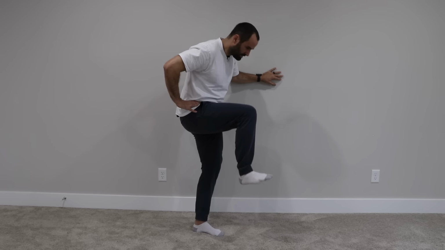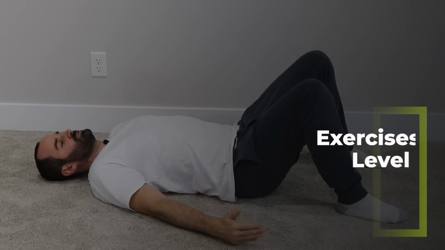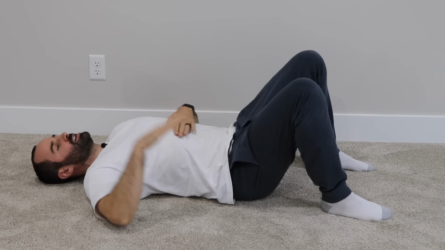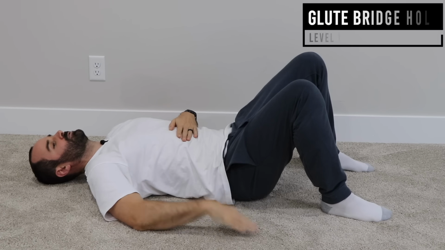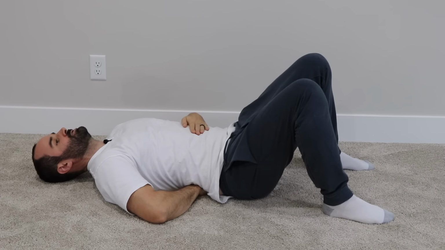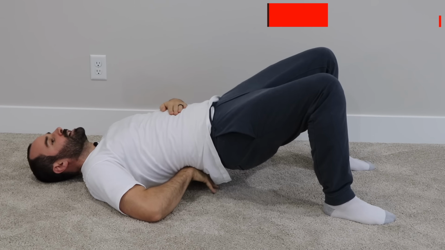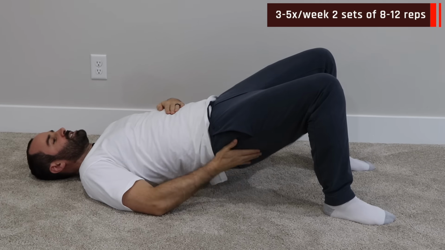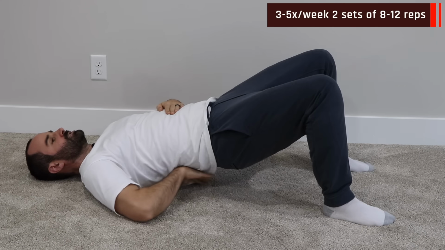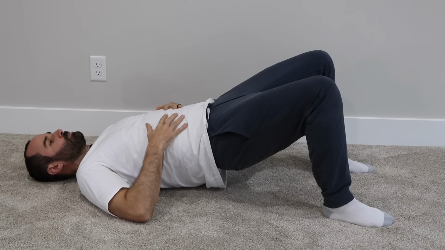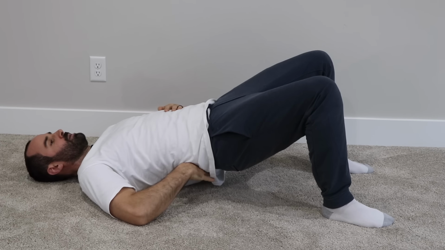The first level 1 exercise for this is just a bridge hold. But one thing I want you to make sure that you do is you flatten your back down against the floor. So think if you put your hand under your low back, you're pressing your back into your hand and then lifting up with your glutes and holding to tolerance. Make sure your tension is in your buttocks and your legs, not your back. And really think about keeping your back flat. Don't hyper engage your core because that's going to recruit more back.